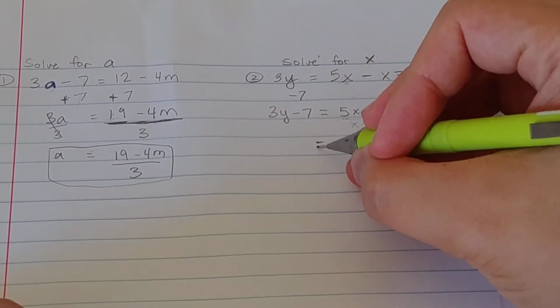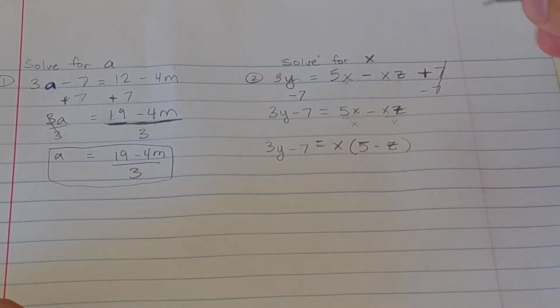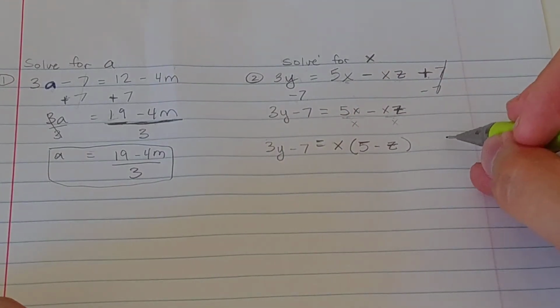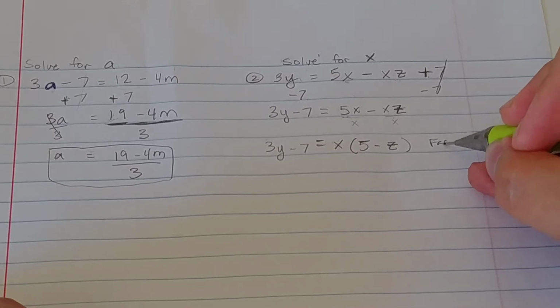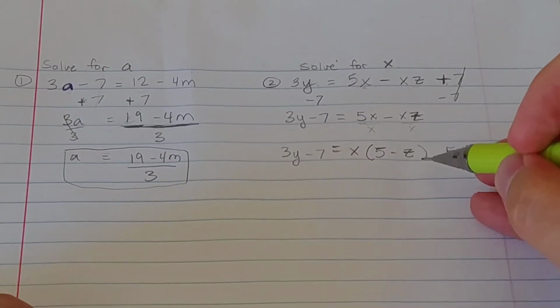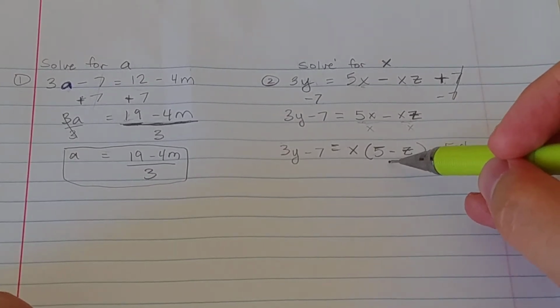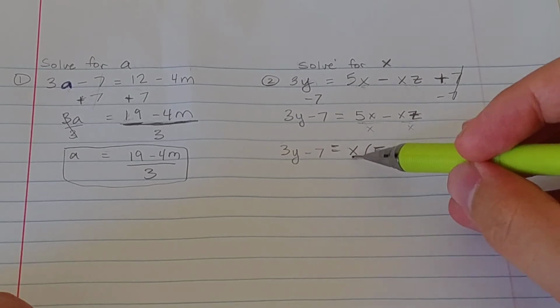And that left side, the 3y minus 7, did not change. So we factored out the x. And here, I know it looks like a big expression, 5 minus z.